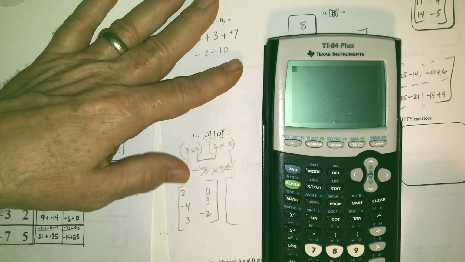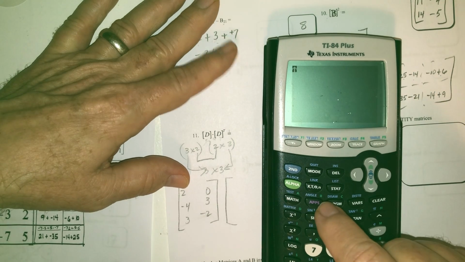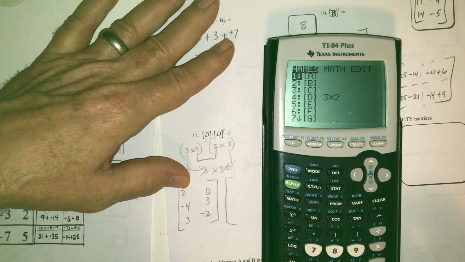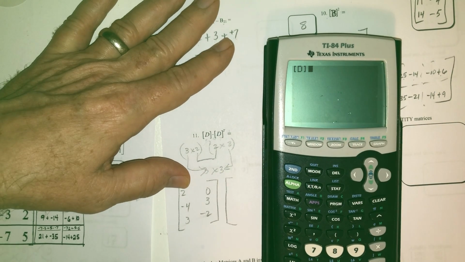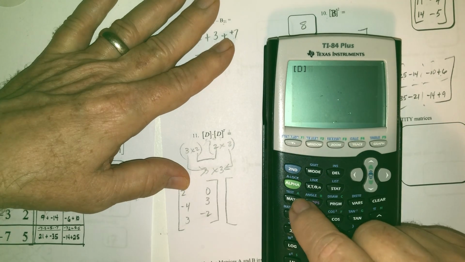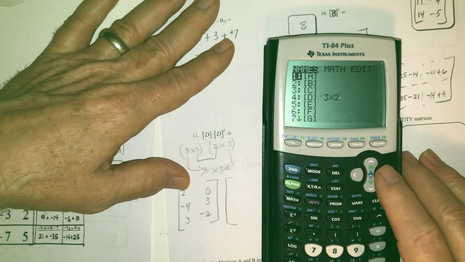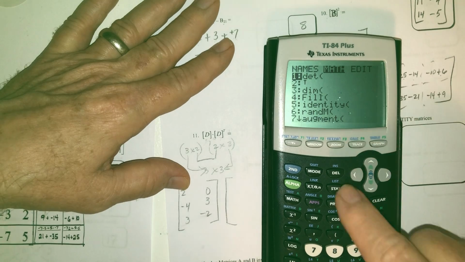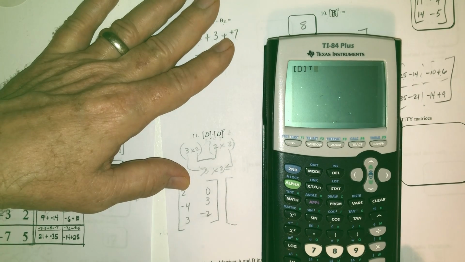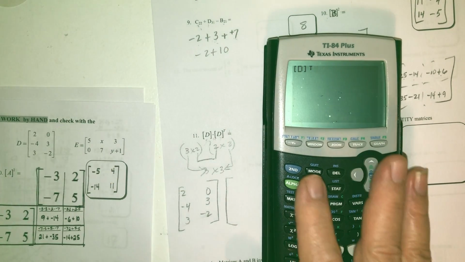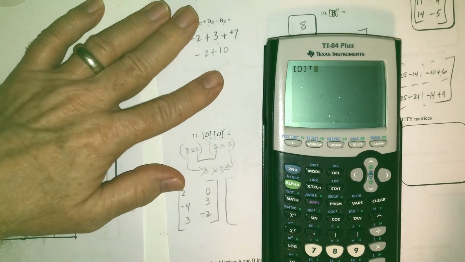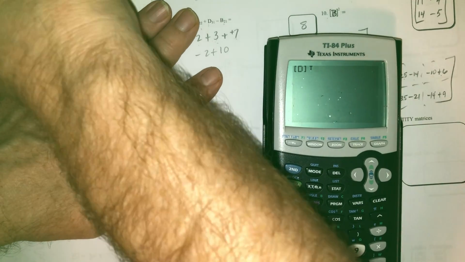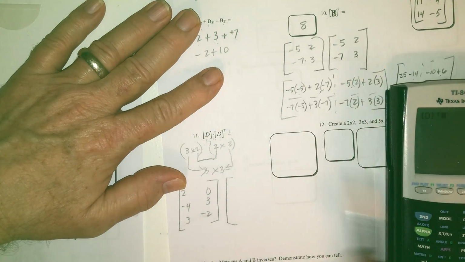So if you want to transpose a matrix, you would do a second matrix and call the name of the one you want to transpose. Right here we're in the name, so the one we want to transpose is D. And then if you go back into the matrix editor menu and go to math, transpose is number 2, and it will transpose it. What that means is row 1 will be column 1. I'll hit enter on that in a minute.